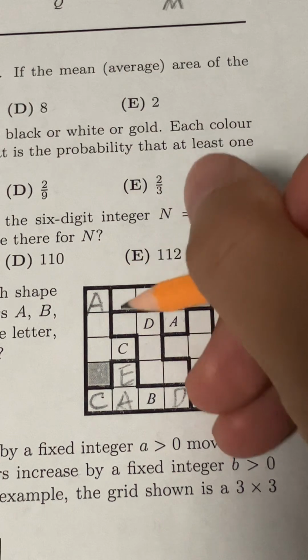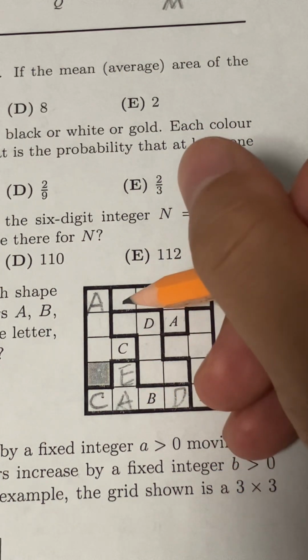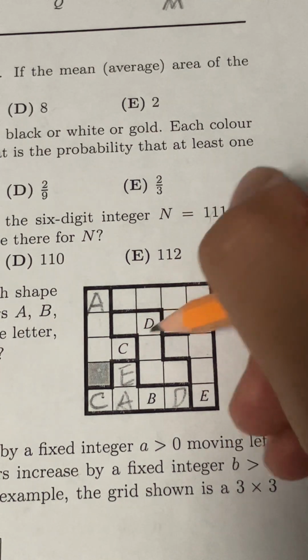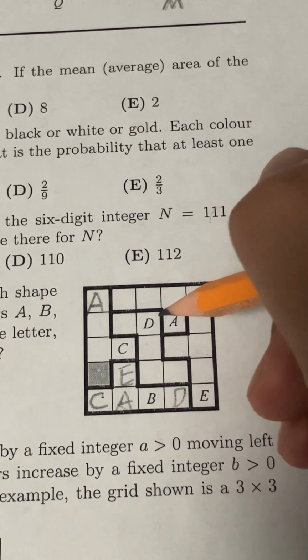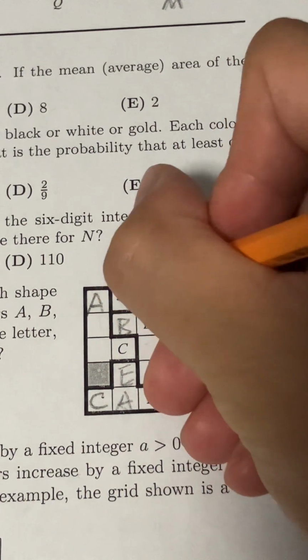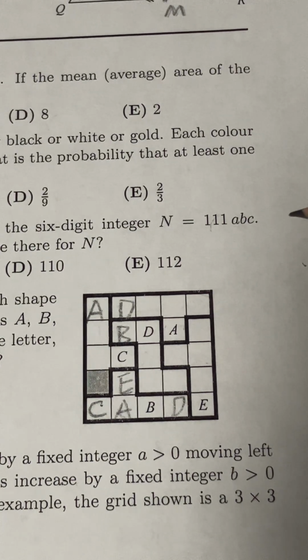Maybe it's the second column, because 3 of them are already filled. And we are left with B and D. And obviously this cannot be a D because there's a same letter right next to it. So this is a B and this is a D. Okay, so far so okay. And then what do we do?